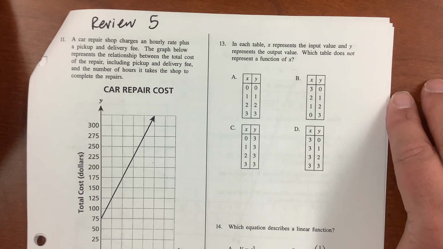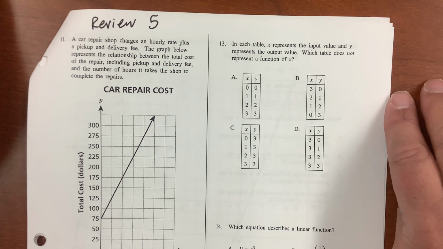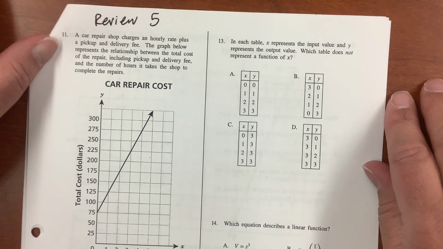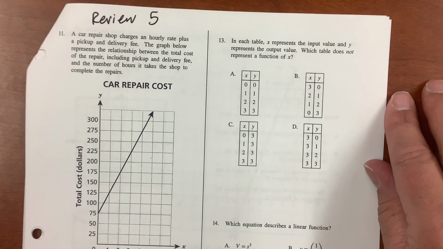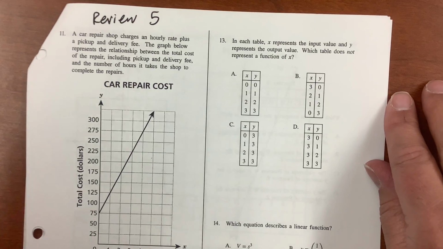We are on review 5 from Chapter 5, Linear Functions, getting ready for that test. We're starting with problem number 11, the car repair shop cost. It says page 6 on the bottom, but I think it's really like page 8 or 9. But it says review 5 on top, so that's good too.